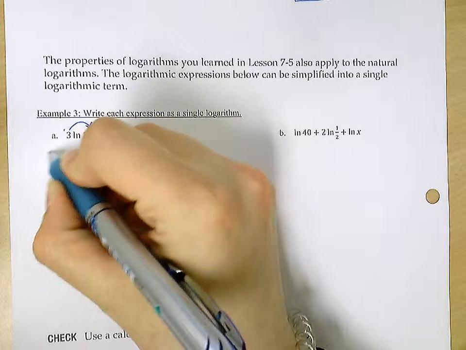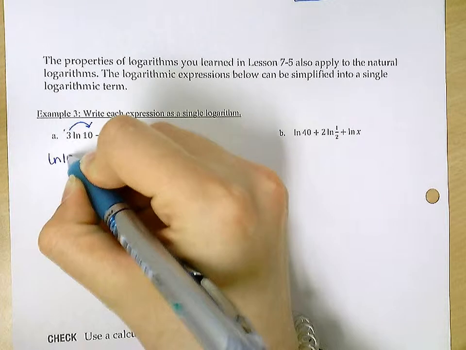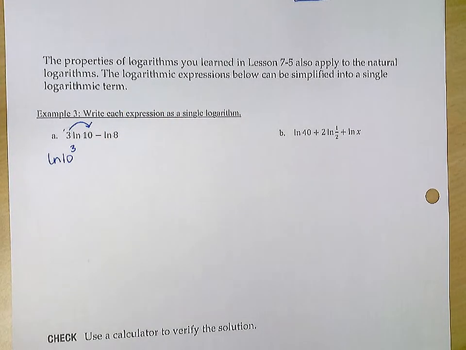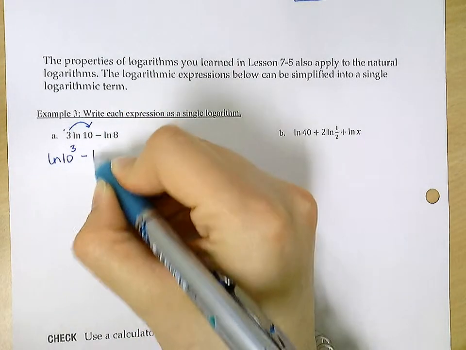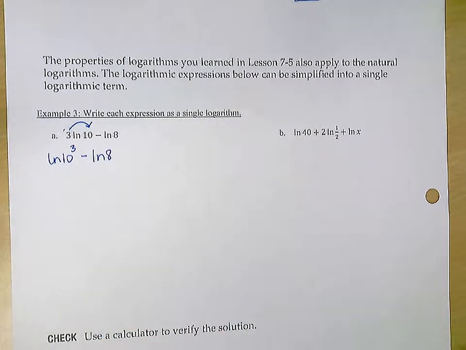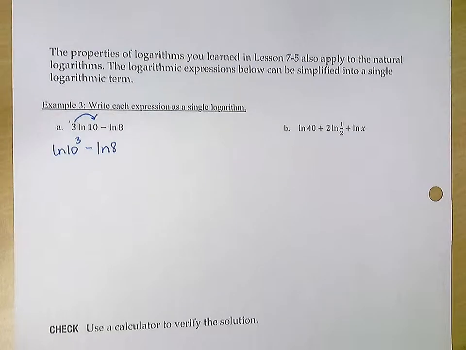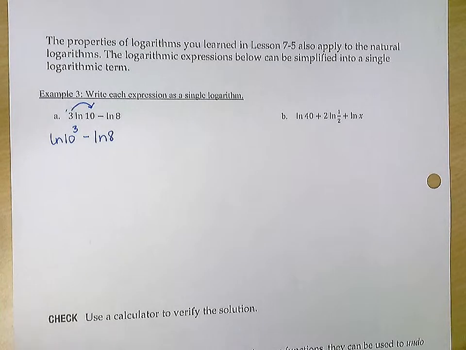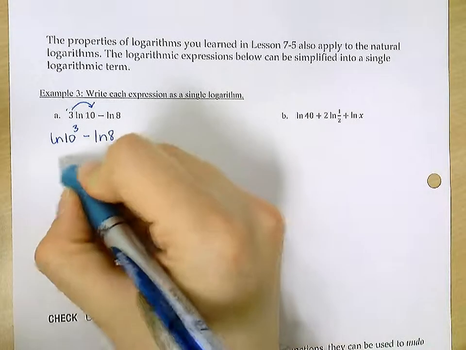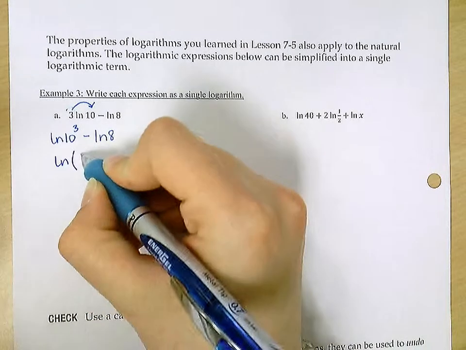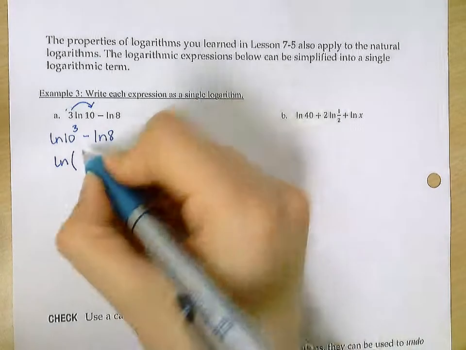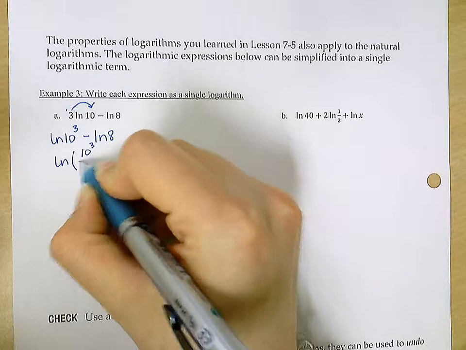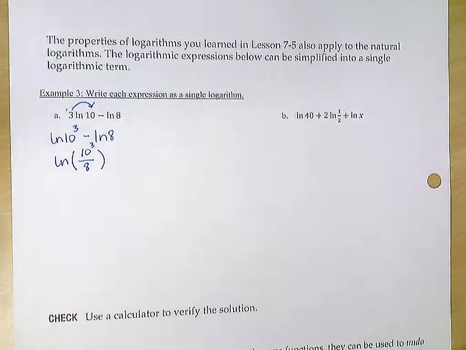So here I would end up with natural log of 10 to the third power minus natural log of 8. Now before we said that subtraction makes it division. So I would have the natural log of 10 cubed divided by 8.